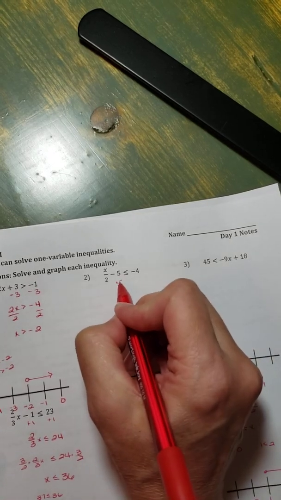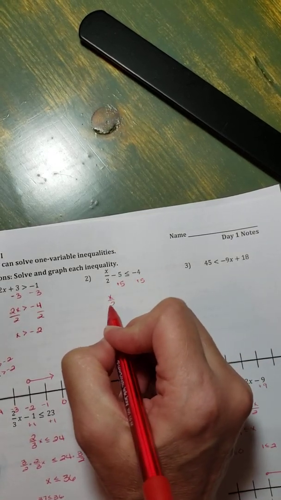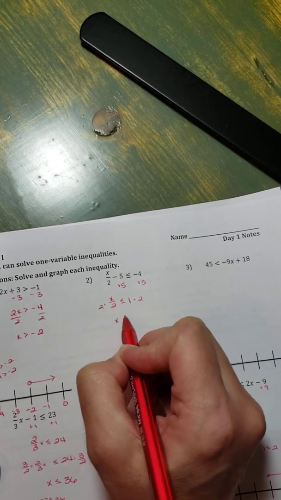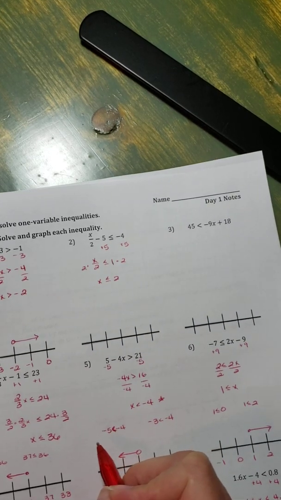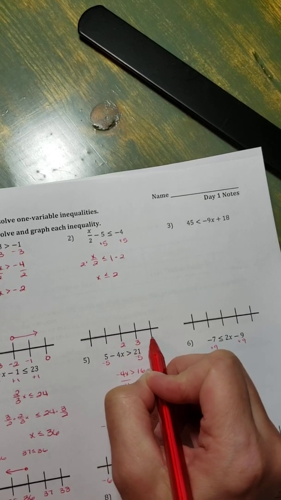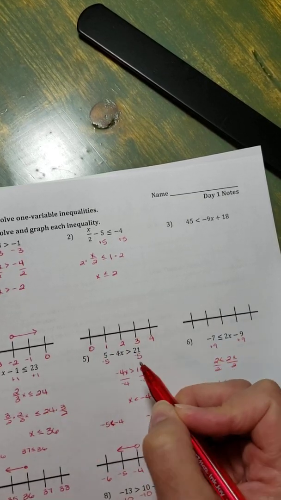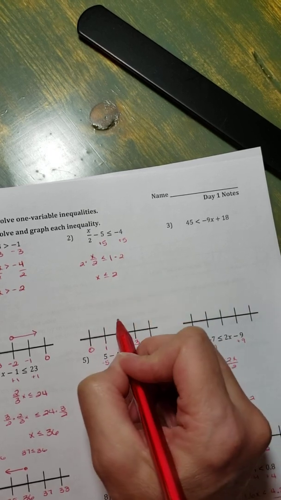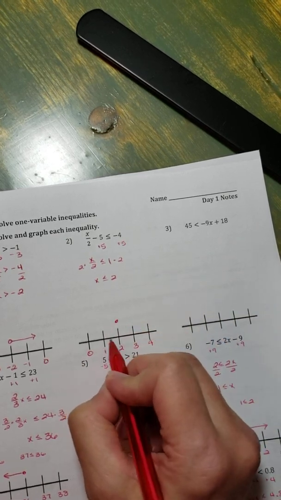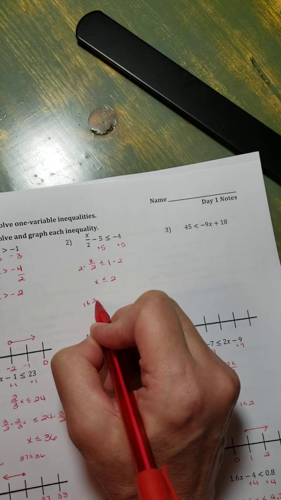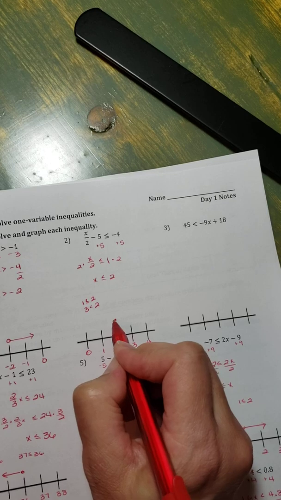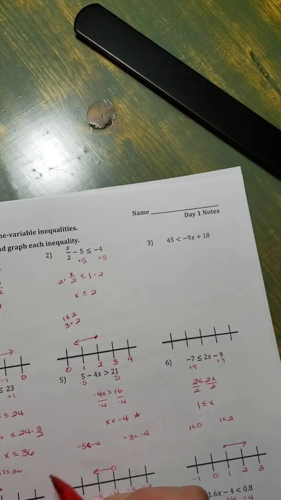Question 2, we have to add 5 to both sides. And we're going to multiply by 2 to get rid of our fraction. And we get the statement x is less than or equal to 2. I'm going to take 2, put it in the middle of my number line, count like normal. This requires a solid dot on 2, and then I have to decide what direction to draw my arrow. So I test 1 and I test 3. Which one is a true statement? Well, it's true that 1 is smaller than 2, so I'm going to draw my arrow to the left.